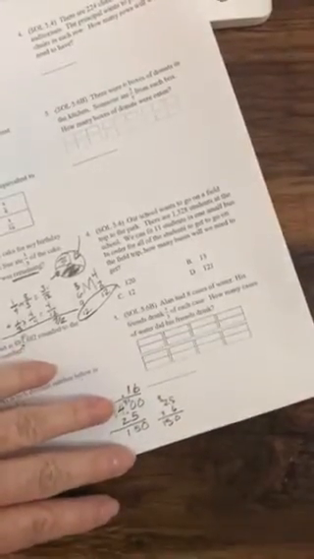Number 4, our school wants to go on a field trip to the park. There are 1,328 students at the school. We can fit 11 students in one small bus. In order for all the students to go on the field trip, how many buses will we need to get?